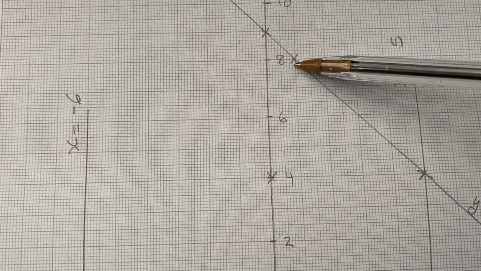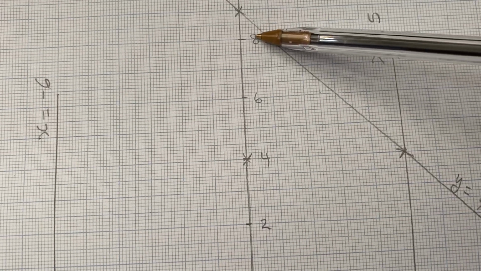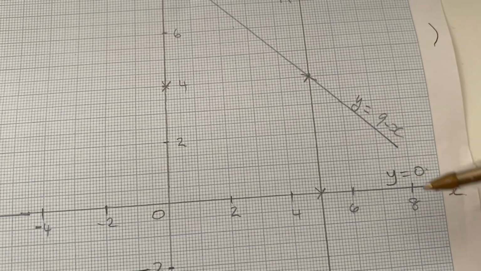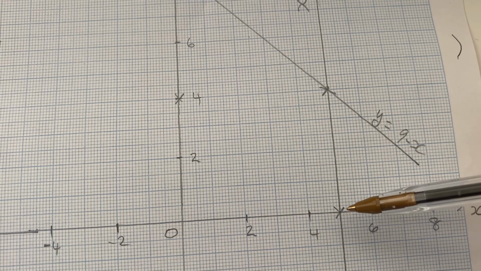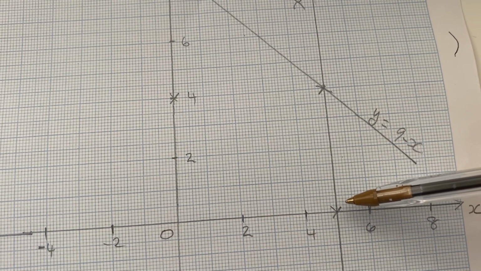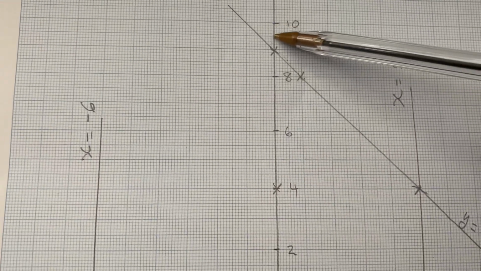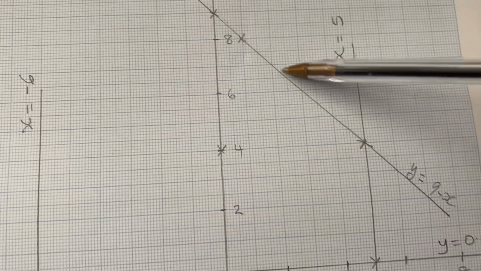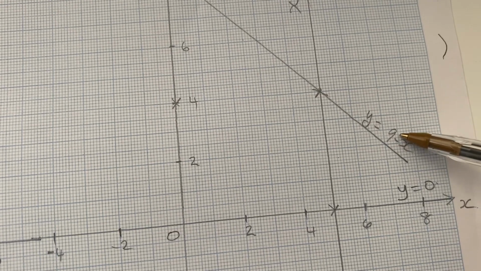So there, (1, 8). We know how to plot coordinates by now. When x is 5, y is 4.